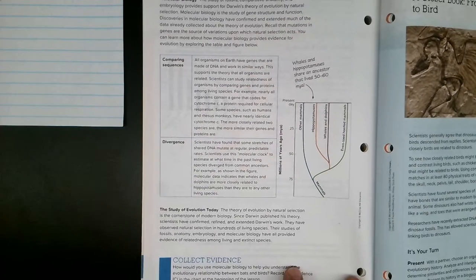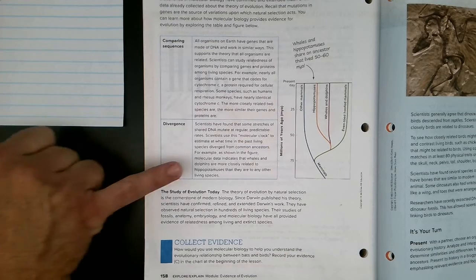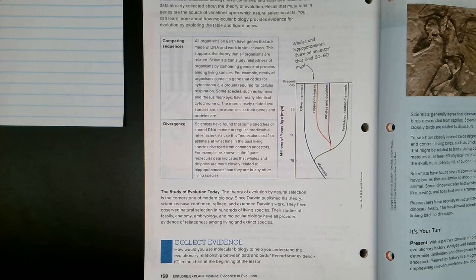Now, specifically right now, I want you to attend to only the definition of divergence. We'll get back to all of this in the future, but divergence. Scientists have found that some stretches of shared DNA mutate at regular, predictable rates. Scientists use this molecular clock to estimate at what time in the past living species diverged from common ancestors.